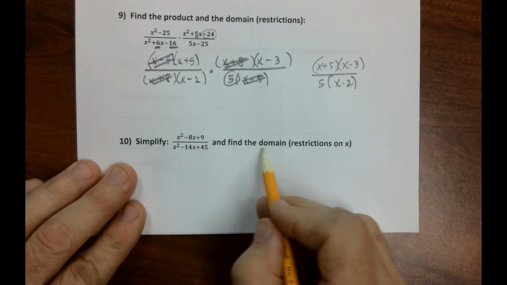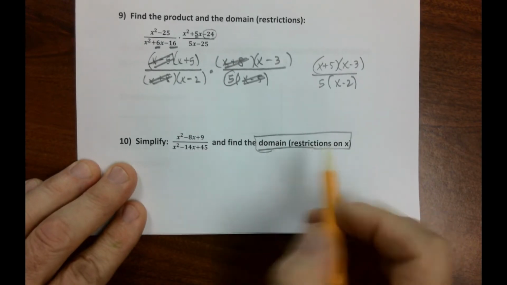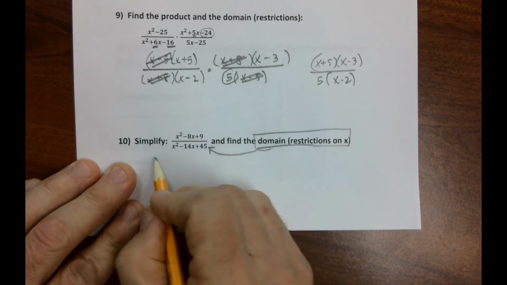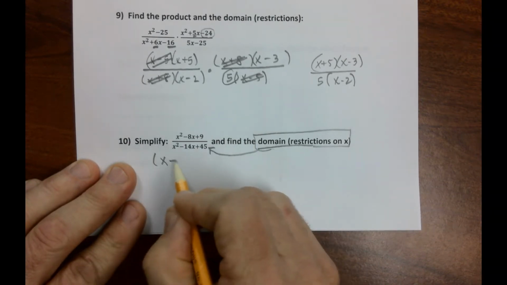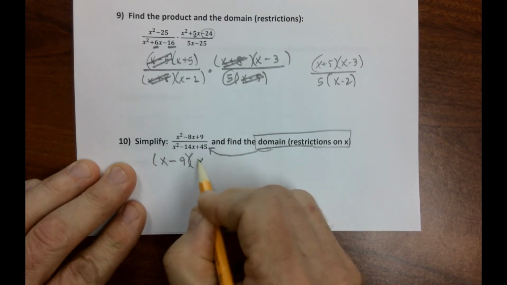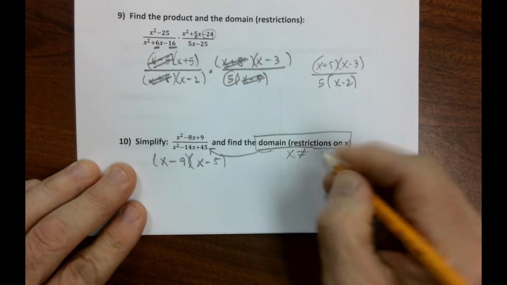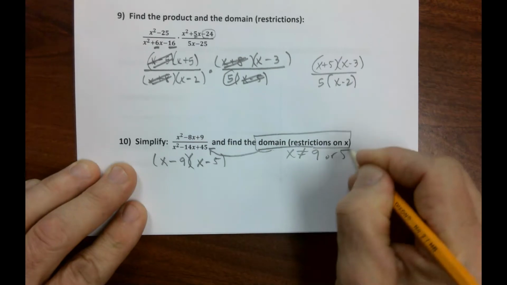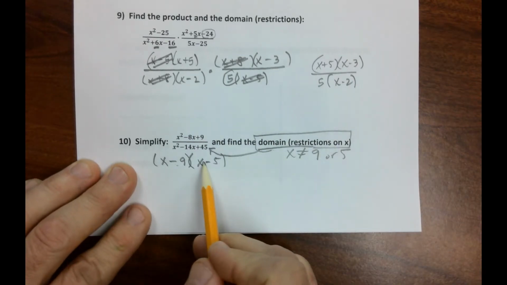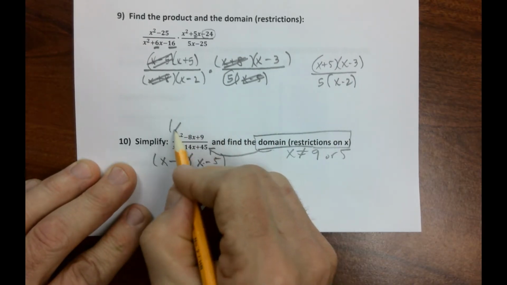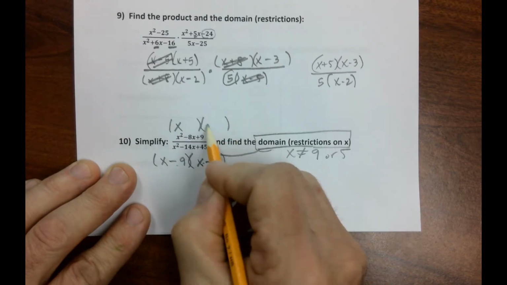Simplify. Find the domain. You should do that first, looking at that denominator. So we factor it: x minus 9, x minus 5. So x cannot equal 9 or 5 because that would cause a 0 in the denominator. Now we're going to simplify it by factoring the numerator.